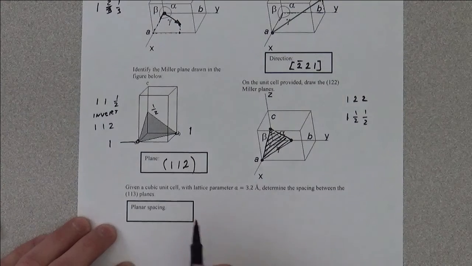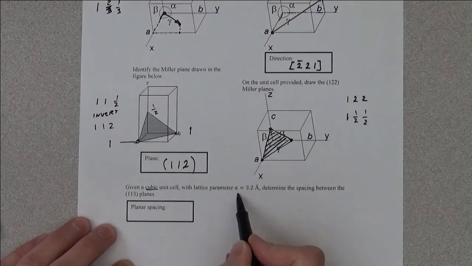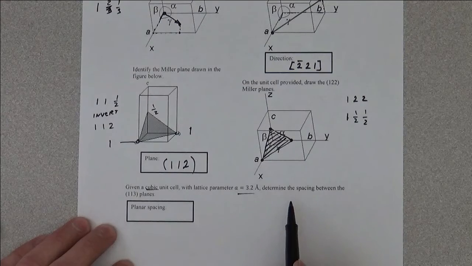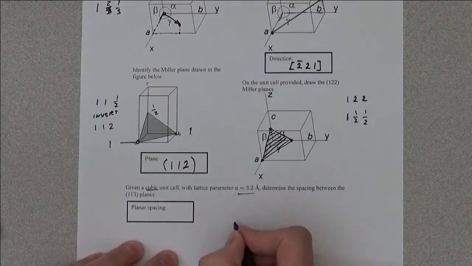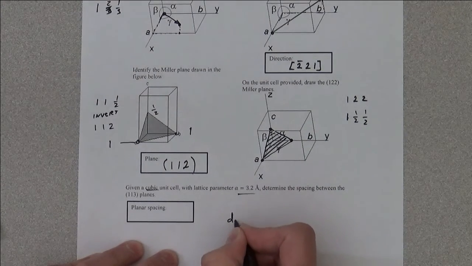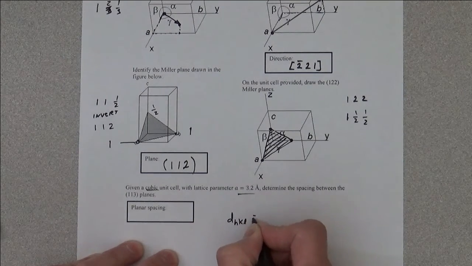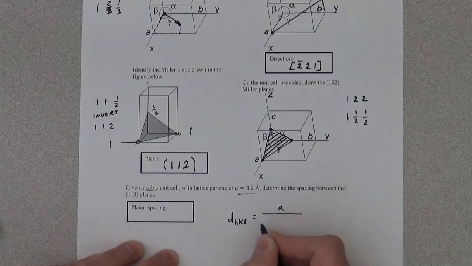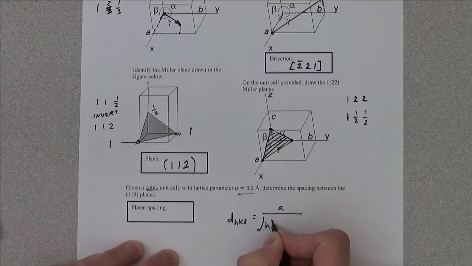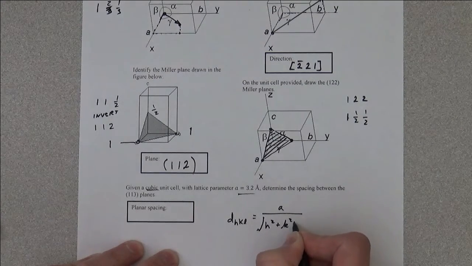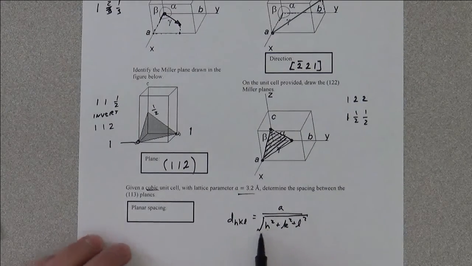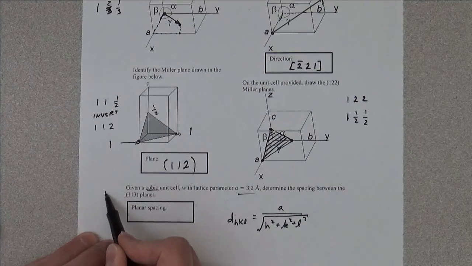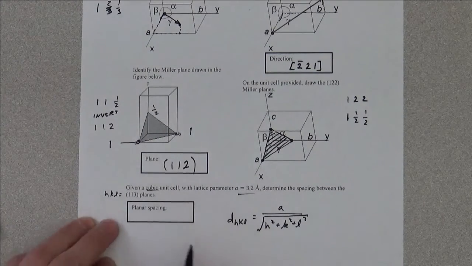And lastly, given we have a cubic unit cell with a given lattice parameter, what is the spacing between the 1, 1, 3 planes? So we're going to use the equation d_hkl is equal to a over the square root of h squared plus k squared plus l squared, where hkl is the plane indices.